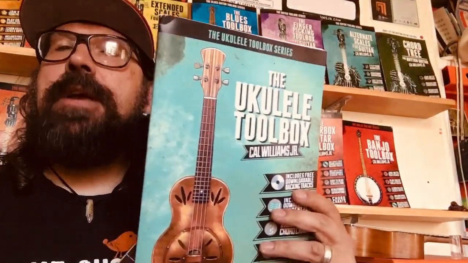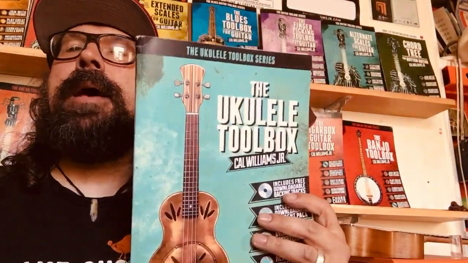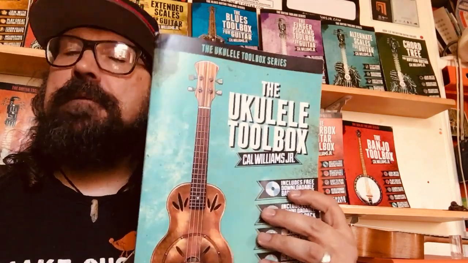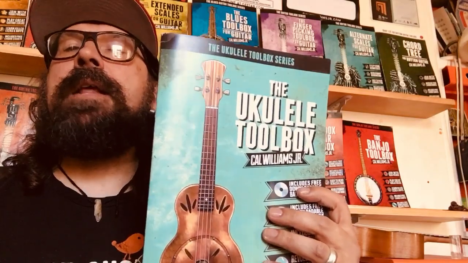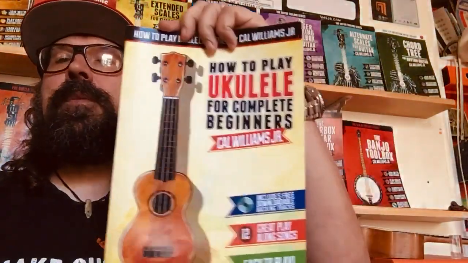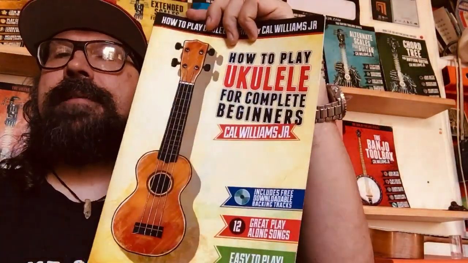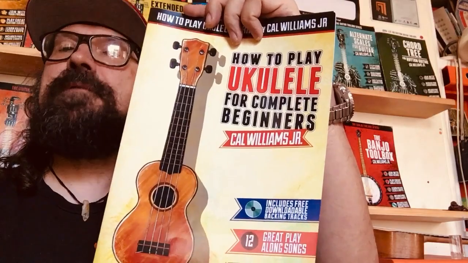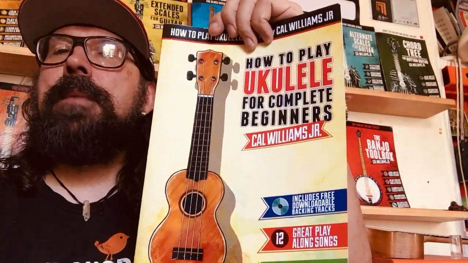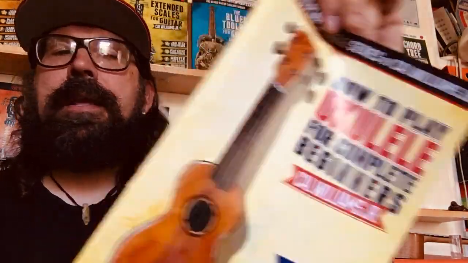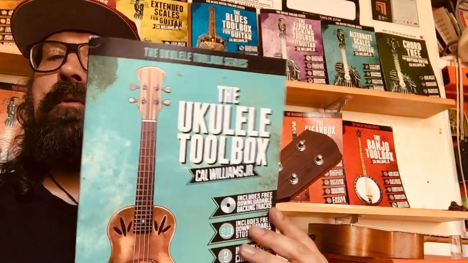Today we're going to have a look at the ukulele toolbox. This is the main book for ukulele that gives you all the chords and scales that you need to play a really good level of ukulele. I have a book before this one called Ukulele for Complete Beginners, which is this one here. It gives you the real basics, the basic C, F and G chords and D, G and A, and gives you some songs to play as well, and a bit of information about how to hold the ukulele. Whereas the toolbox goes beyond that level into more advanced concepts.